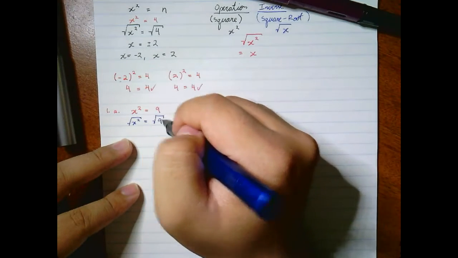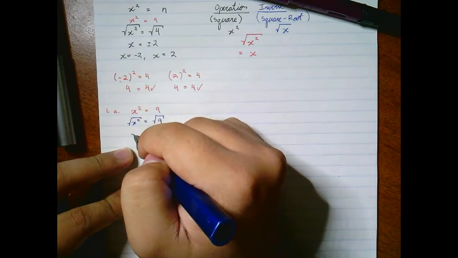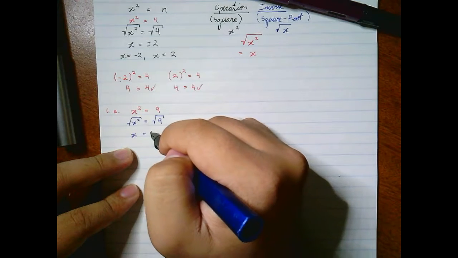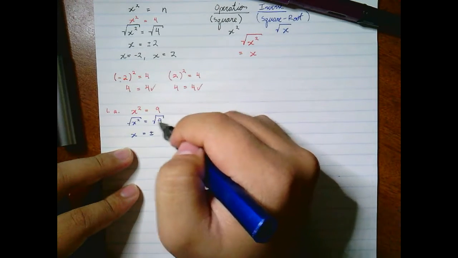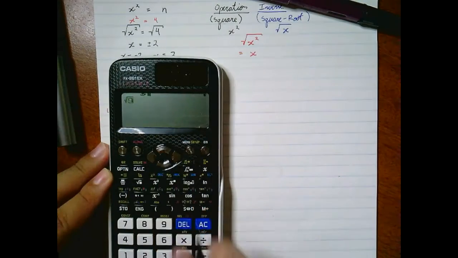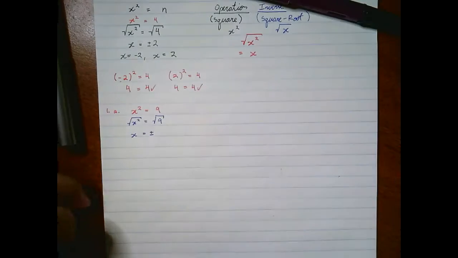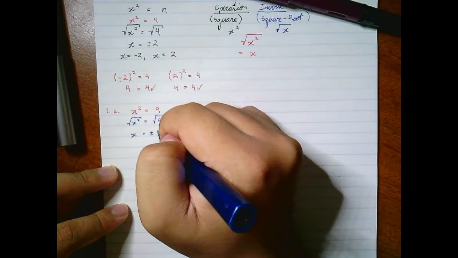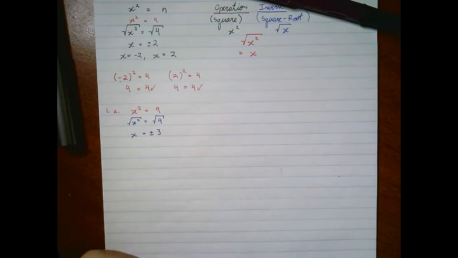And whenever you have a square root of a value, you should always take the positive and the negative of this value. In case, again, you don't know, if we just do the square root of 9, we get 3. Okay, we get plus or minus 3.